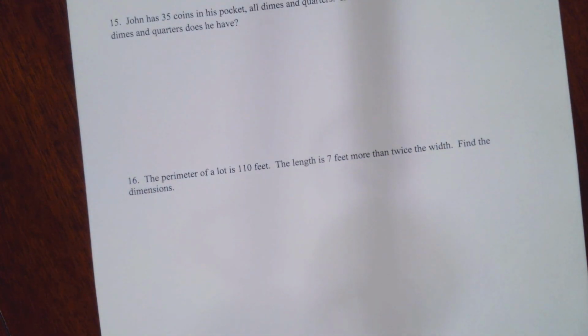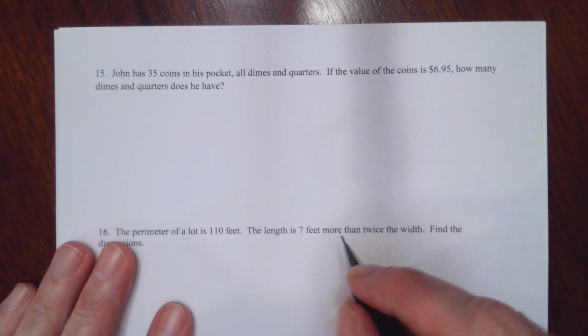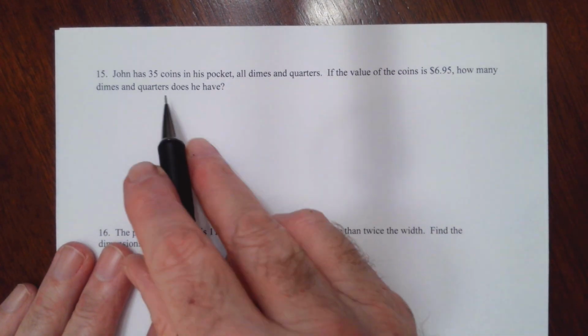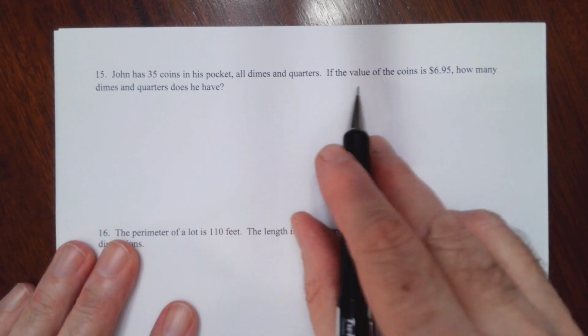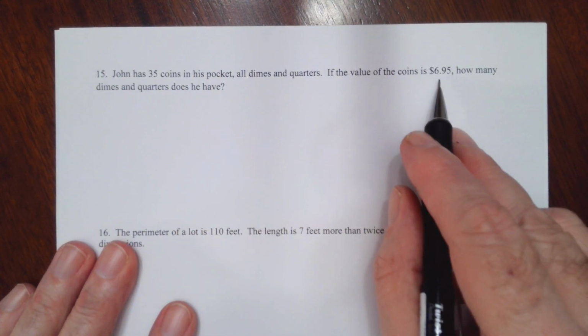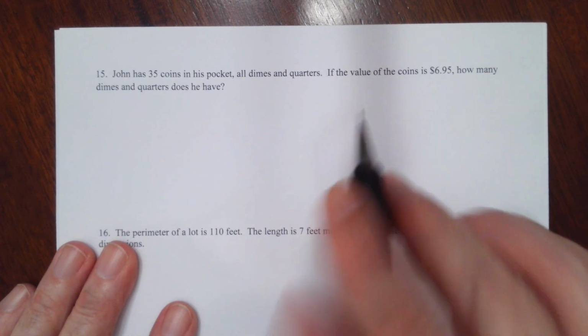I think I'll just try to finish this out. So notice here, John has 35 coins, all dimes and quarters. If the value of the coins is $6.95, how many dimes and quarters does he have?